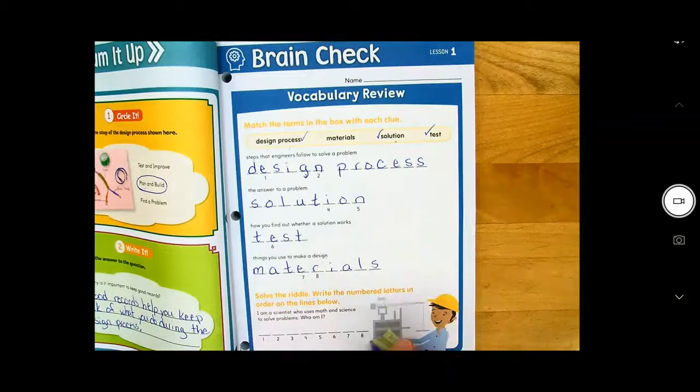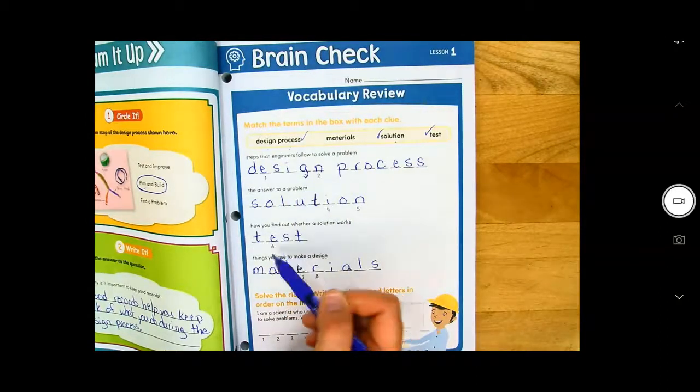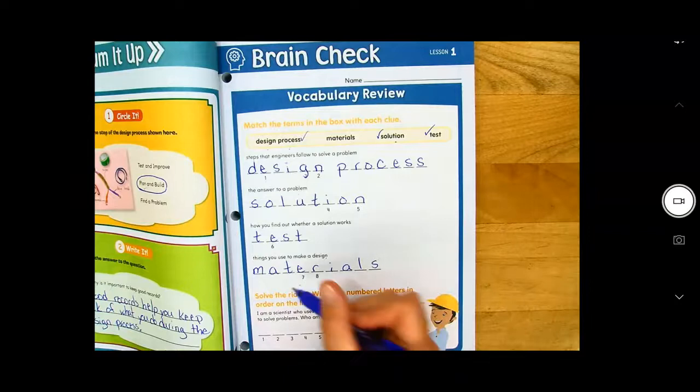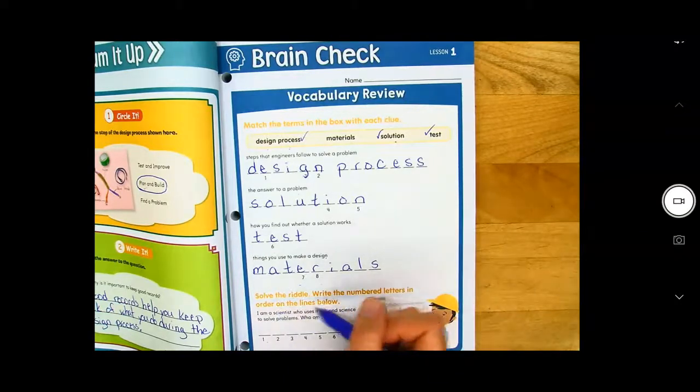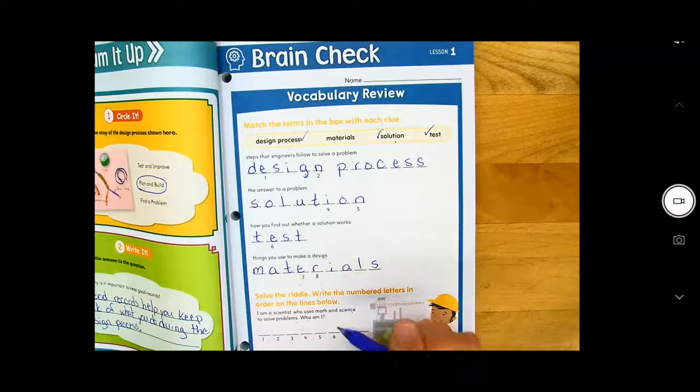Now down here is a puzzle. If you notice, there's numbers up here. Well, you put whatever letter is on that number down here. So solve the riddle. Write the numbered letters in order on the lines below. I am a scientist who uses math and science to solve problems. Who am I?